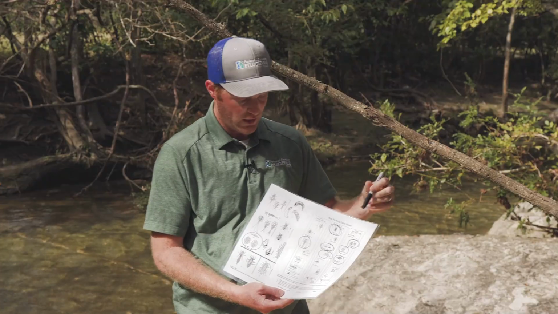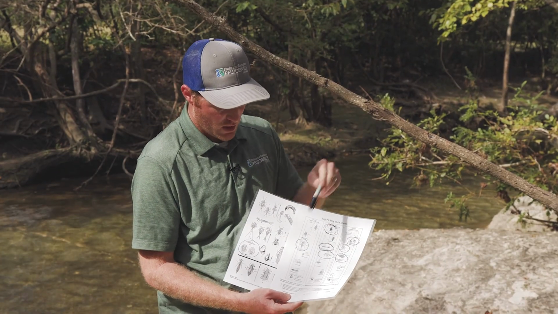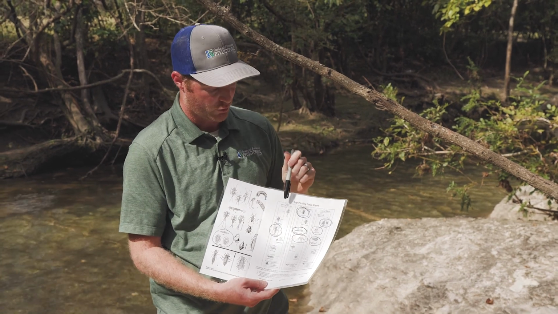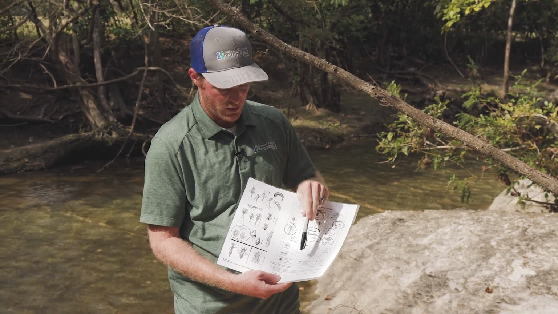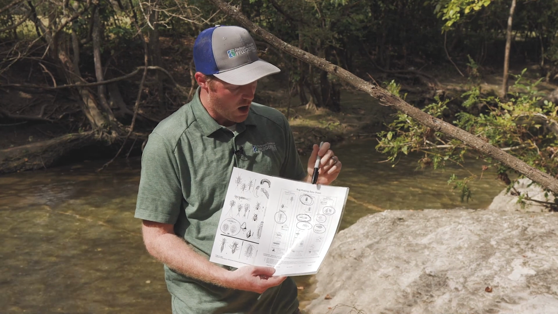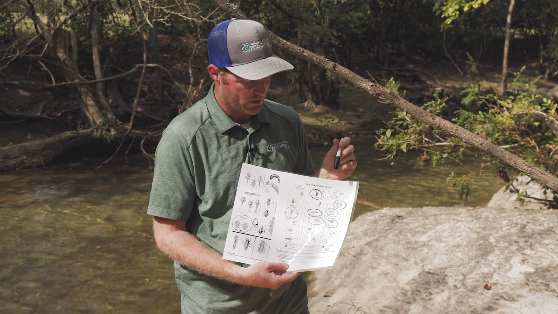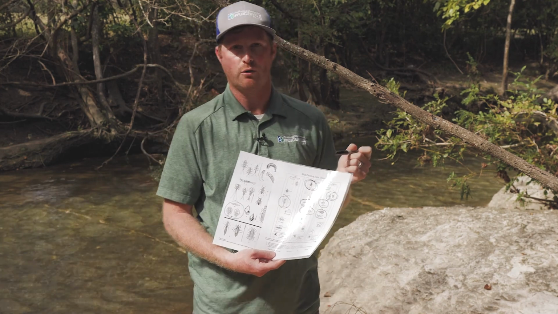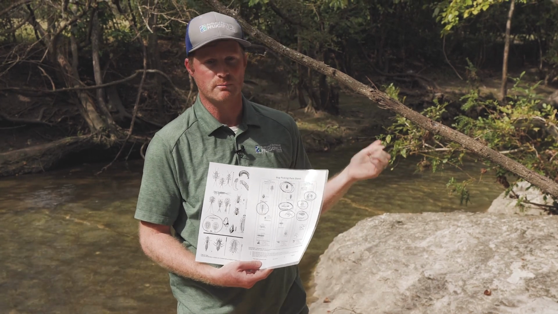So after analyzing everything we found, we discovered that we've identified 2 species of group 1 macroinvertebrates, 4 species of group 2 macroinvertebrates, and 3 species of group 3 macroinvertebrates. So what does this mean?